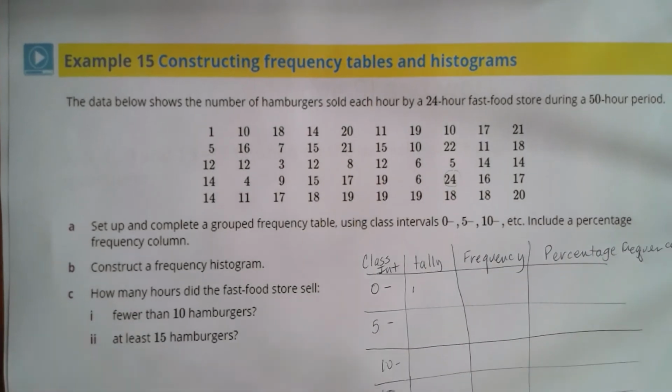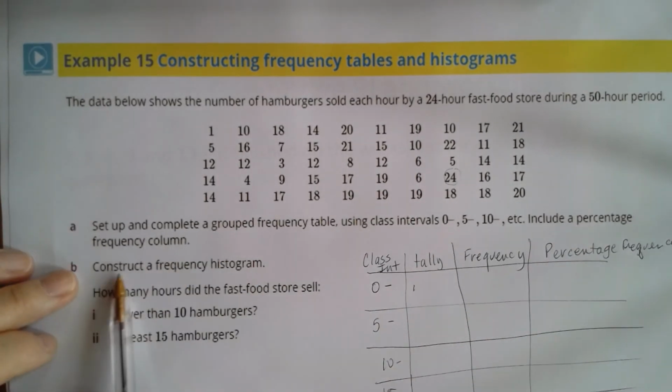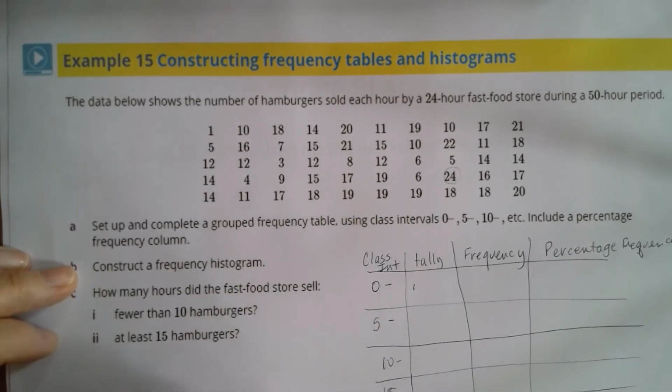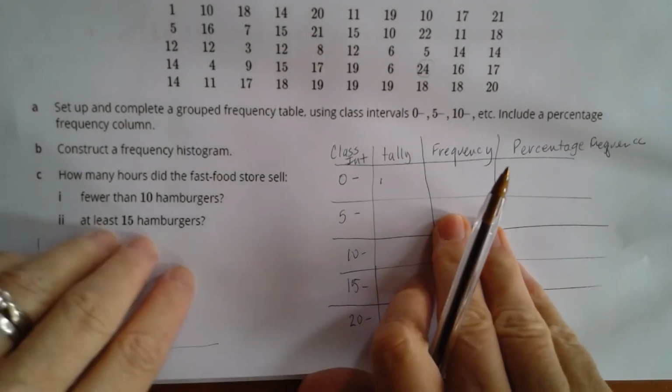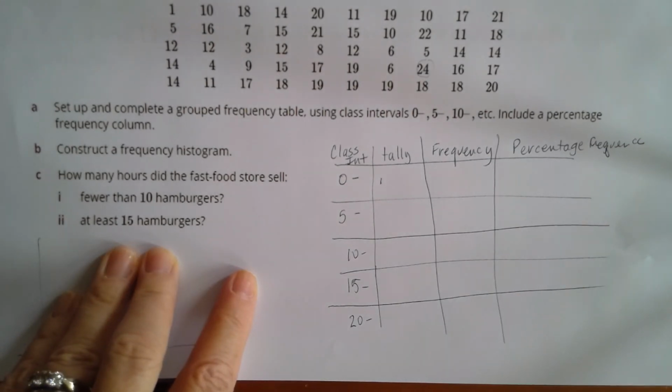Okay, so it says, get the table, construct a frequency histogram. So you're going to have to do the histogram as well. And then it's going to ask you a couple questions. You might need to do the histogram in your book if you end up running out of room down here. Okay? Because your page is a lot smaller than mine. And that's it.